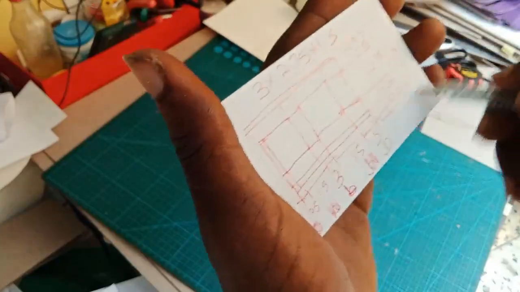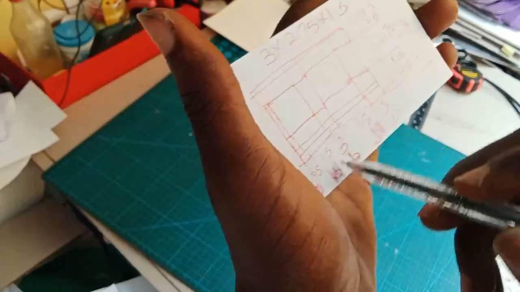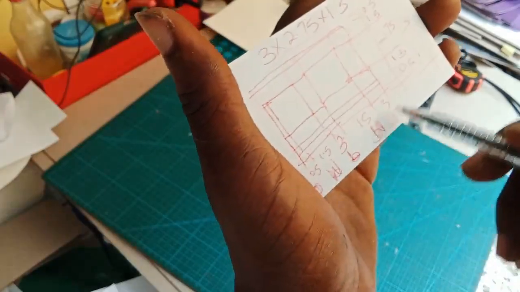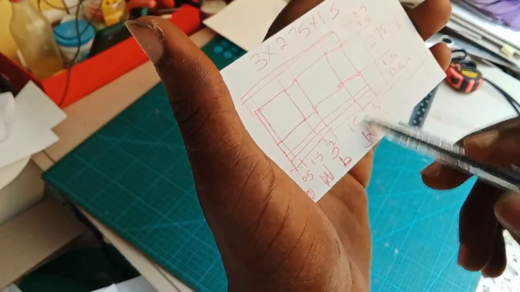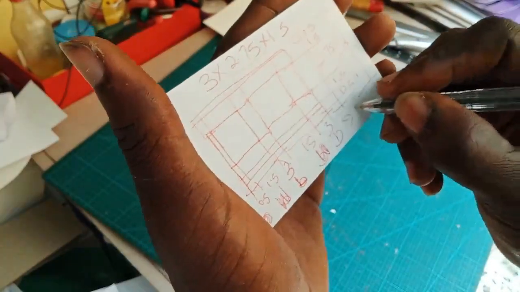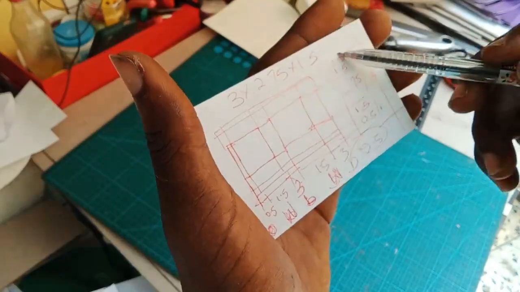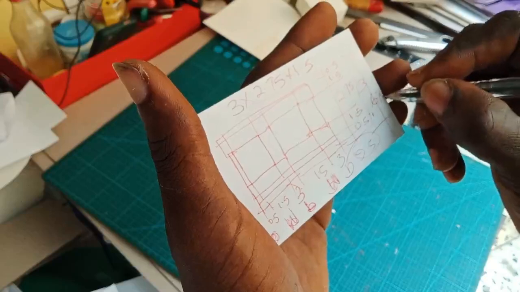So let's calculate the total measurement of card we need for vertical and horizontal measurement. This is 1.5 plus 1.5 plus 3 is 4.5. It's 4.5, 4.5, that's 9. So this is going to be 9.5 by 2 times 2.5 plus... that's 6.75.